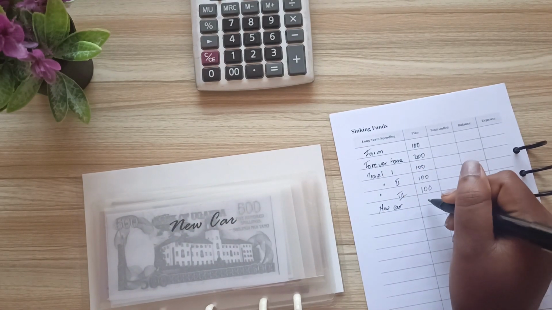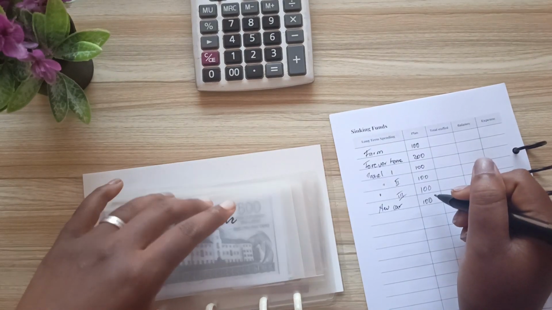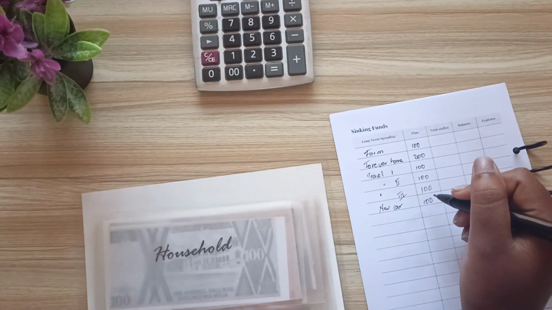New car. At some point in my life, I'd like to drive a new one, like brand new. So if it takes a few years, it's okay.